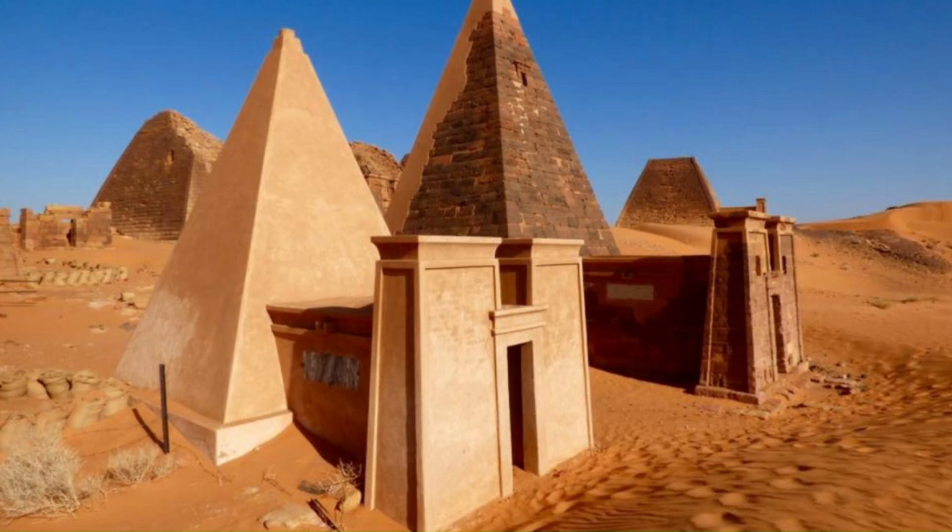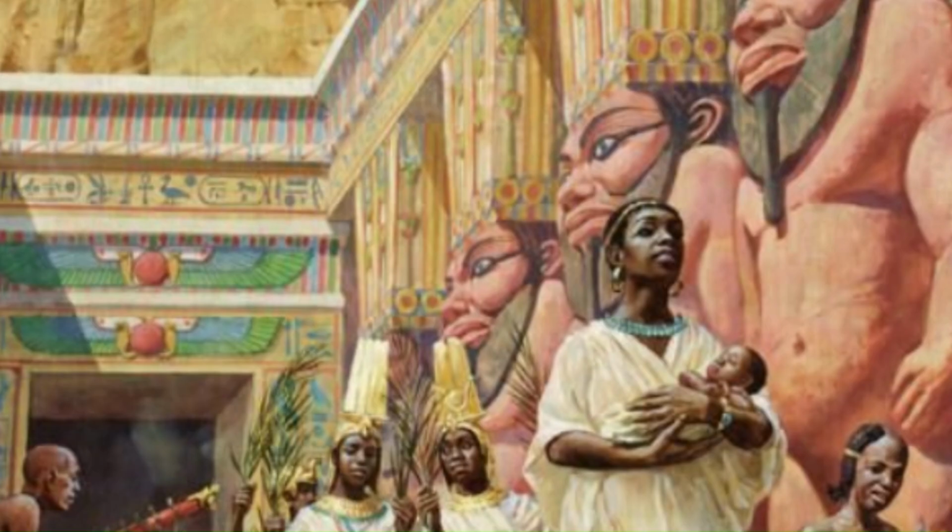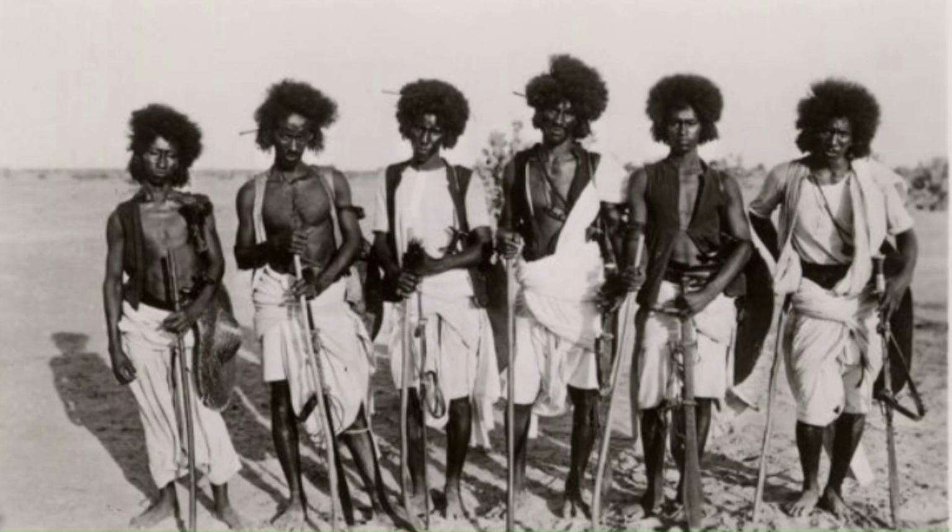Sudan is home to more pyramids than Egypt, containing over 200 in the city of Meroe. It is the center of the legendary ancient kingdom of Kush. From 1896 to 1899, the Anglo-Egyptian War, a part of the Mahadist War, was fought with Great Britain in Egypt against the Mahadist forces that occupied Sudan at the time.